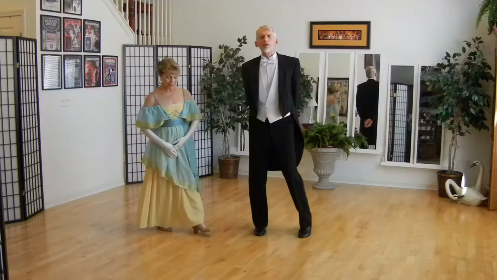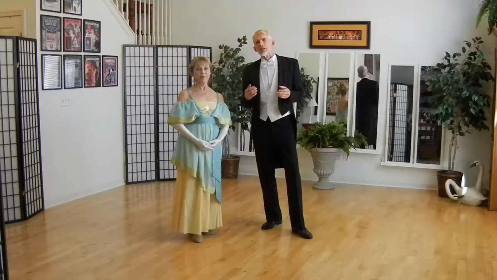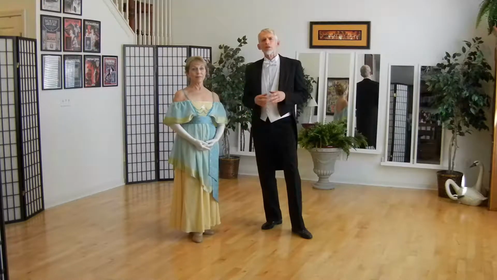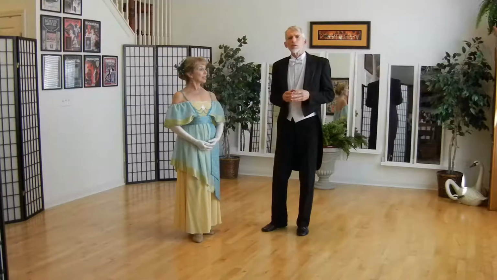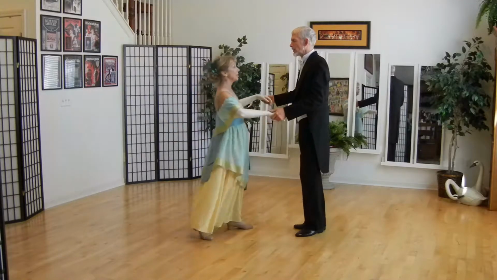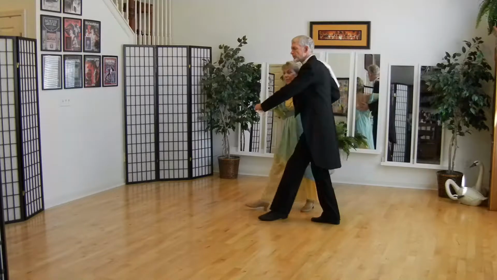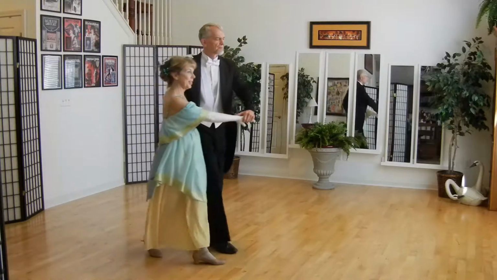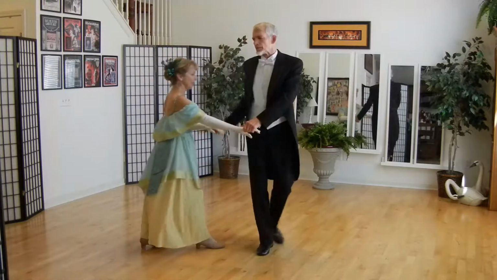Now, whenever Lima introduces a new figure, he always says that it may be done in any body position, start with either foot, and go in any direction. So, we could do this figure, for example, in promenade position. Or we could do it laterally.